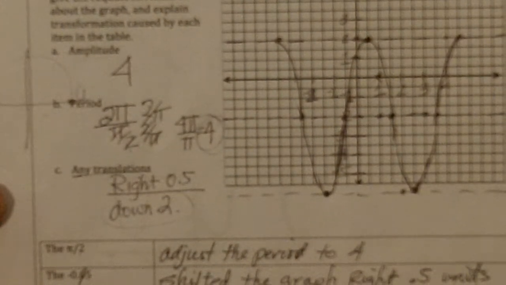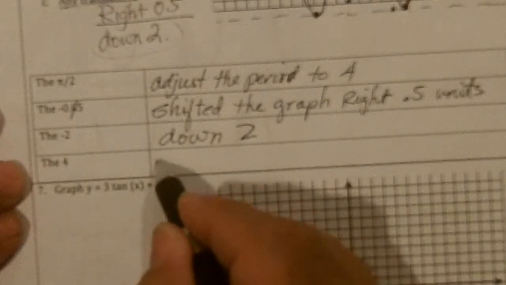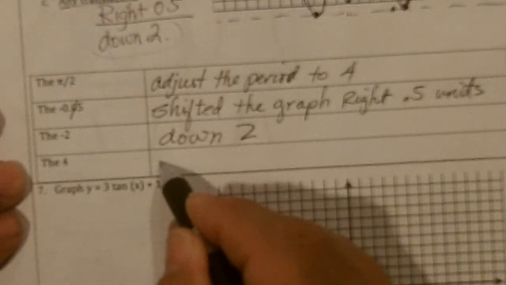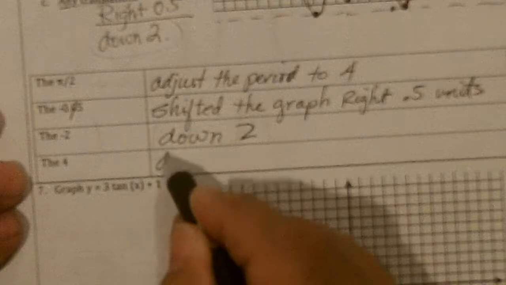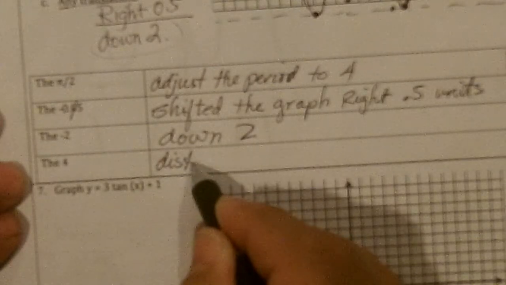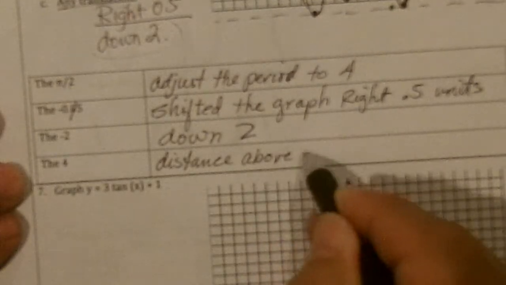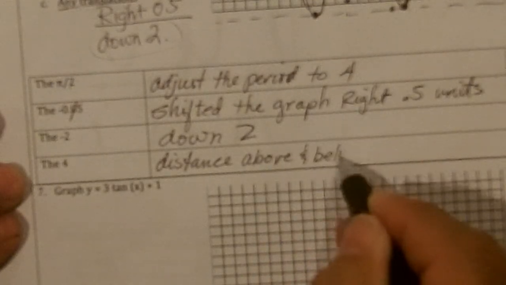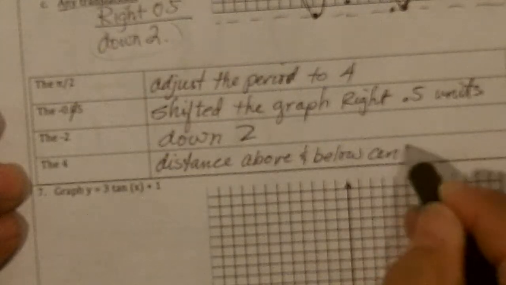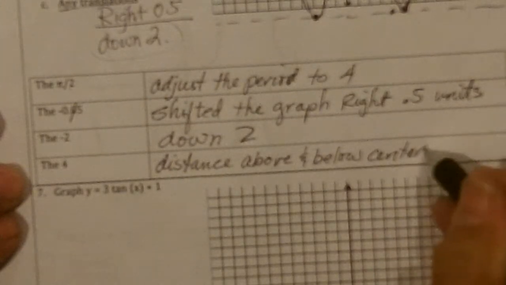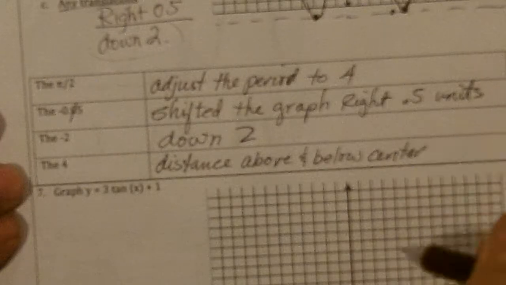What does the minus 2 on the end do? It takes the whole graph down 2. And what does the 4 do? It makes the amplitude, or the distance above and below the center line, 4 above it and 4 below it.